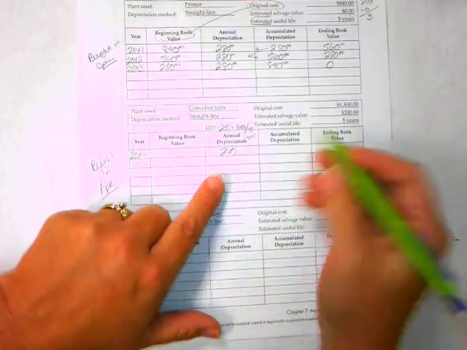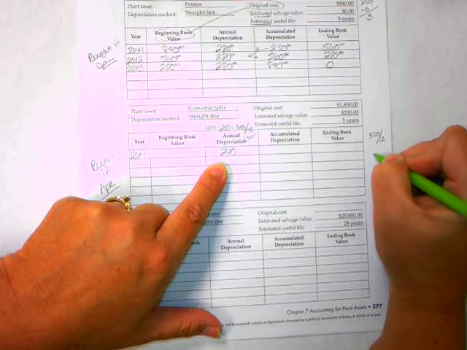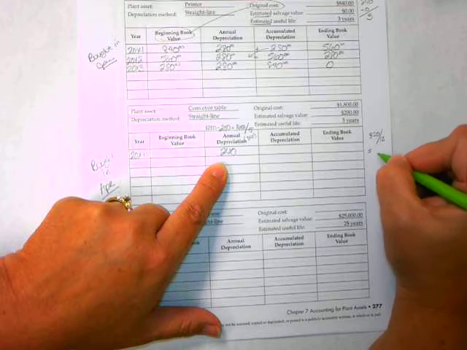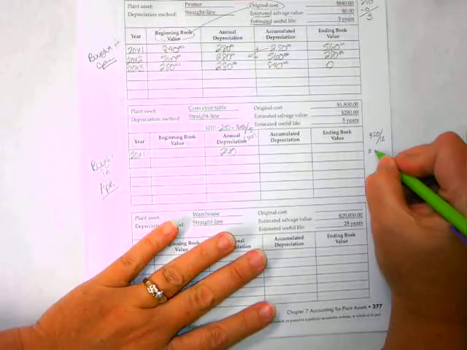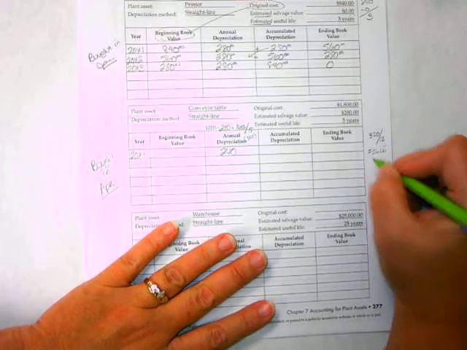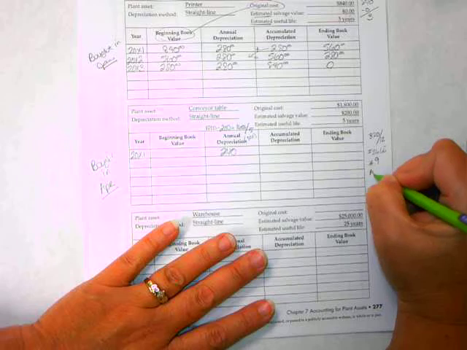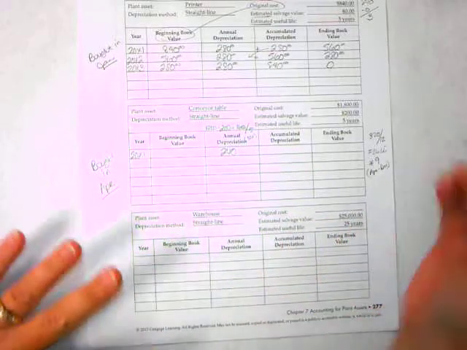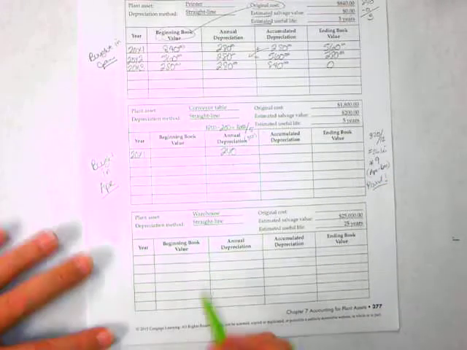So if you need to know how you got this $240, we took the 320 divided by 12, which is 26.6666, times the number of months, which was 9, and that's April through December. And again, for this purpose, we're not going to go into pennies, so just round and keep it simple. All right, so there's our 240.